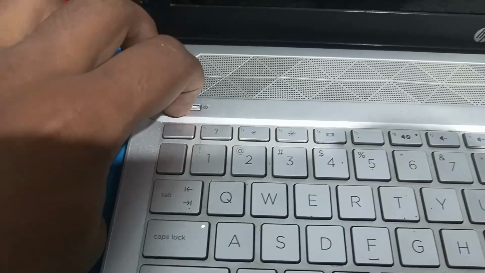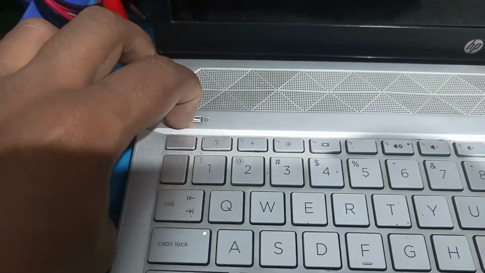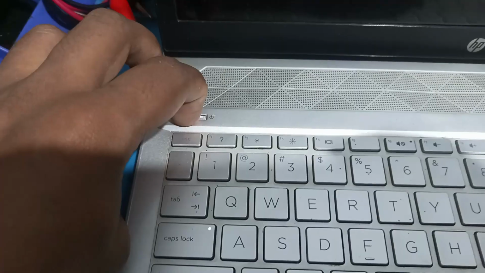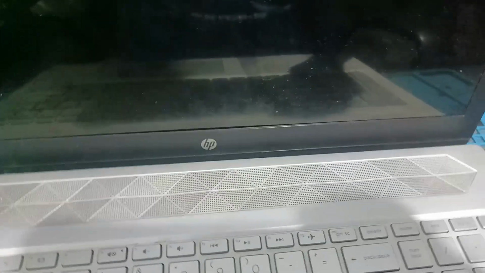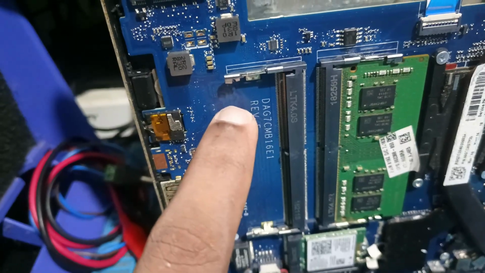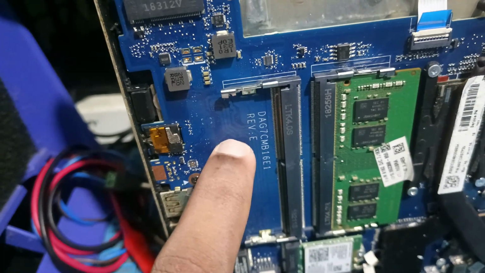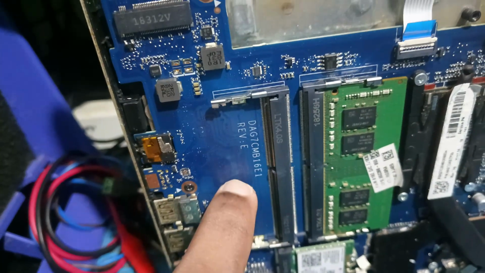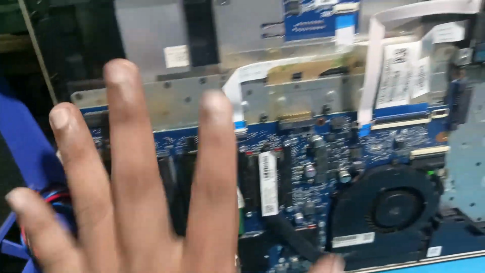I turn it off. See, the machine is turned off. See friends, this is the motherboard part number DAG7CMB16E1. This is the model number of the motherboard.